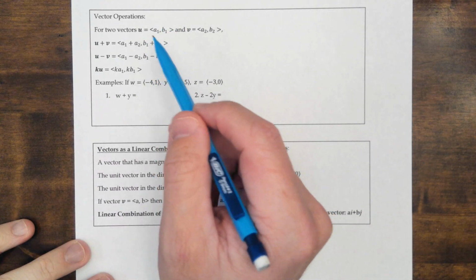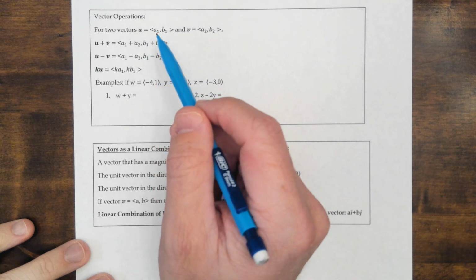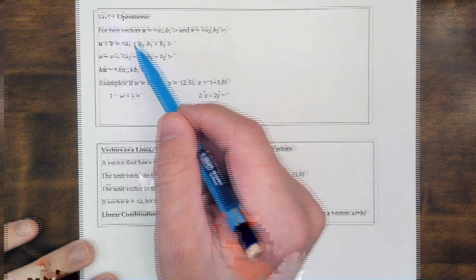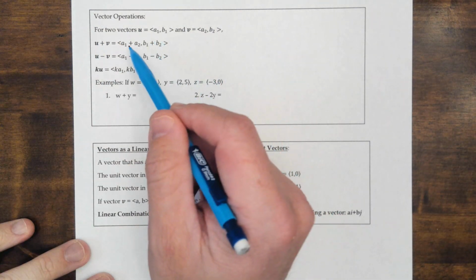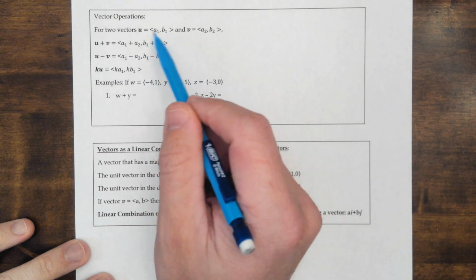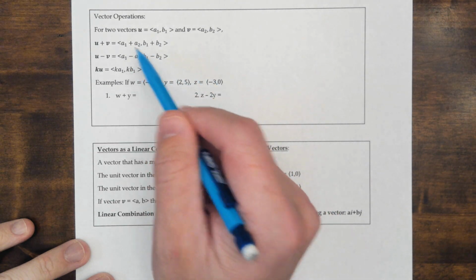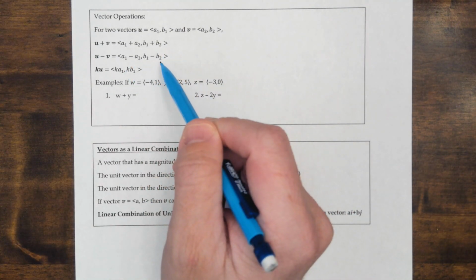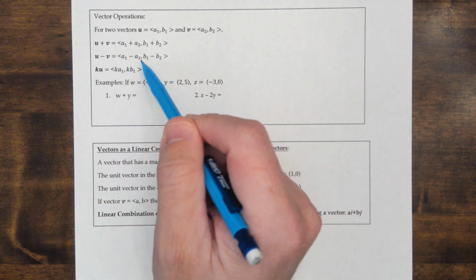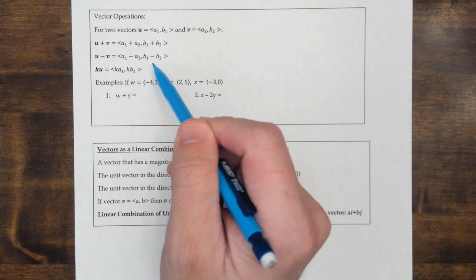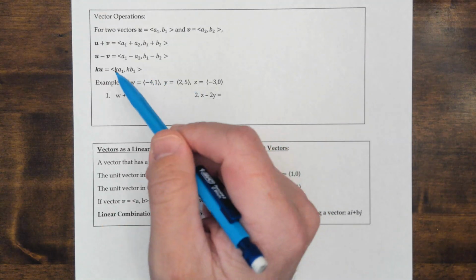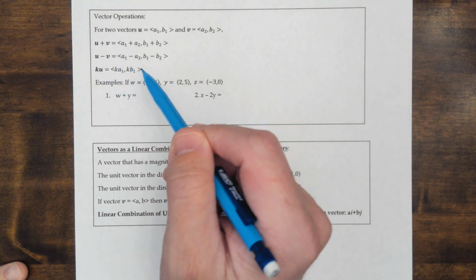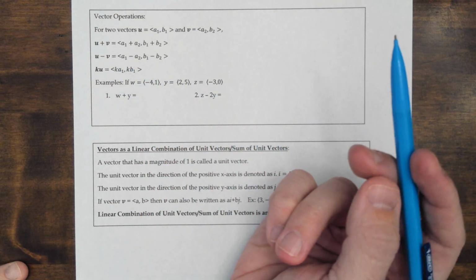So let's just say we have vectors u and v, right? So vector u is going to be a1, b1. Vector v is going to be a2, b2. When you're adding two vectors together, you just add the same components together. So it would just be a1 plus a2, comma, b1 plus b2, because a1 and a2 are your horizontal components, b1 and b2 are your vertical components. Same thing with subtraction. You take the two same components and you subtract them. And same for multiplication. If we have a scalar on the outside here, a number, we just distribute that to both components.